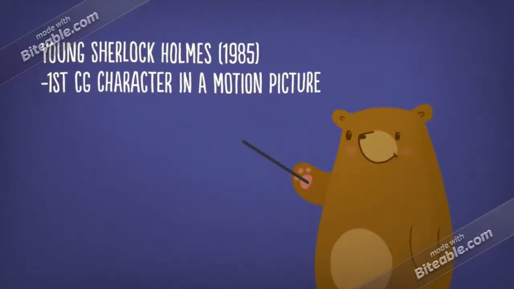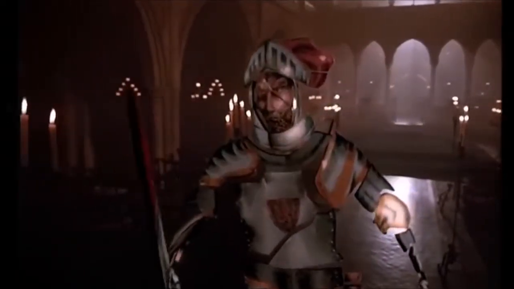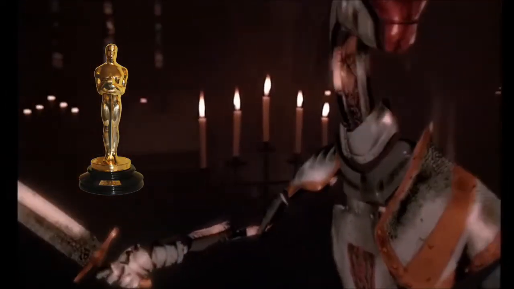3 years later, Young Sherlock Holmes created the first computer-generated character in a motion picture, The Stained Glass Knight. It then went on to become nominated and win an Academy Award for Best Computer Animation.